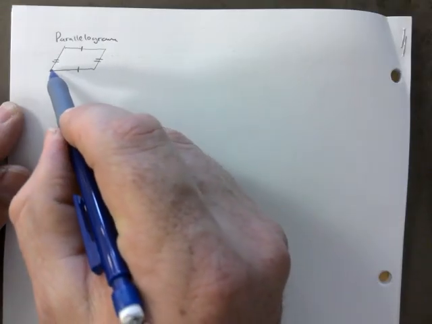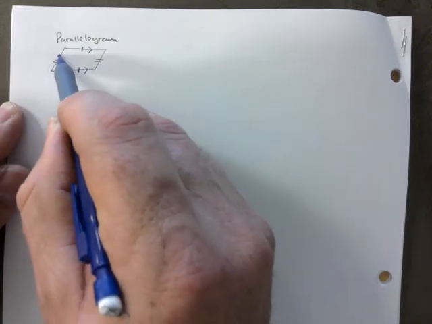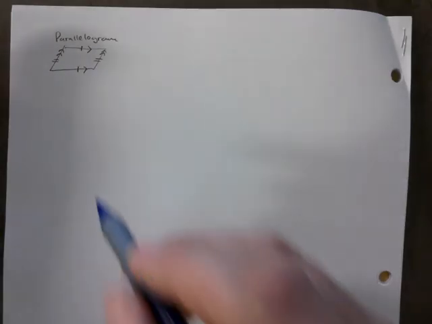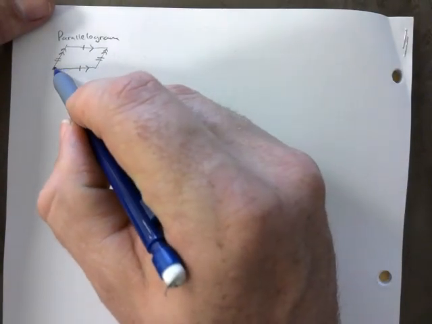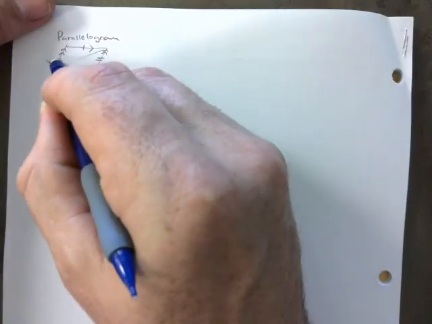Okay? I will tell myself that the top two are parallel, the sides are also parallel. I will tell myself that the diagonals, you know what, I'm not going to write that in, that's going to be super messy.